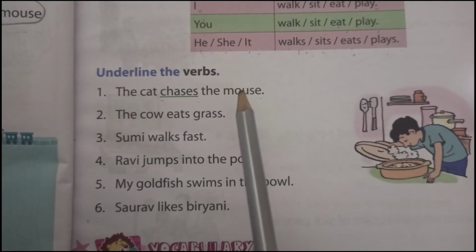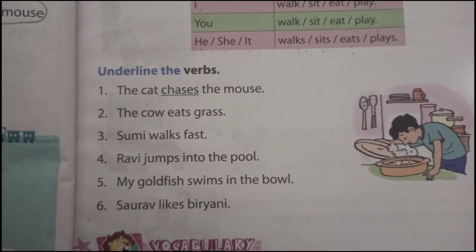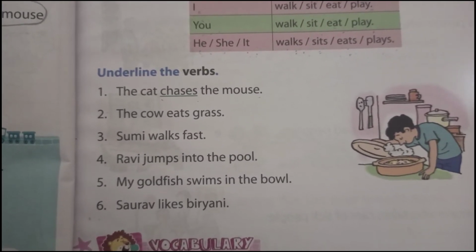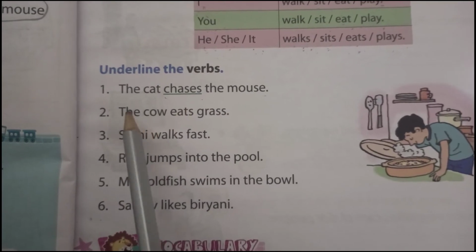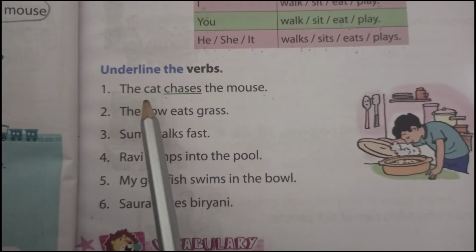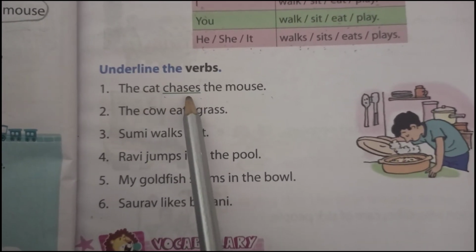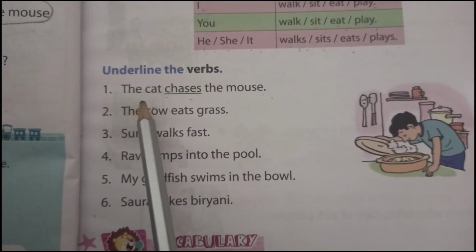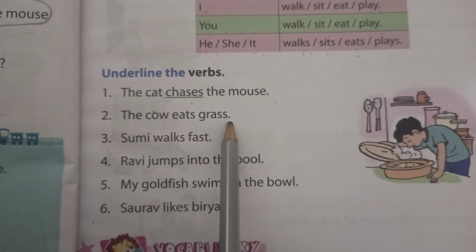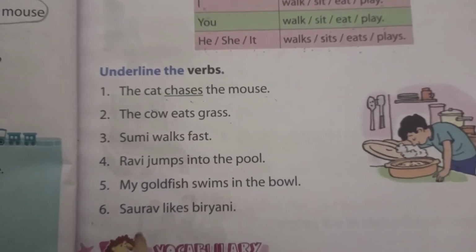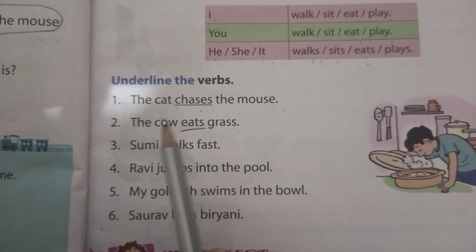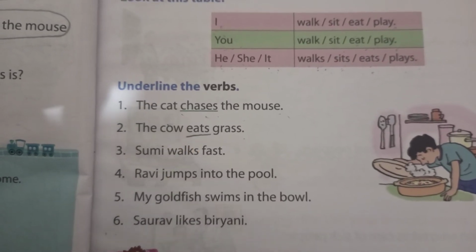Underline the verbs. Here, children, you have to read the sentences given and then find out the verbs from each sentence and underline it. Now, the first one is already done for you. The cat chases the mouse. Here, the verb is chases and it tells us what the cat is doing. Now, number 2. The cow eats grass. Which is the verb here, children? Yes, eats. Here, the verb eats tells us what the cow is doing.